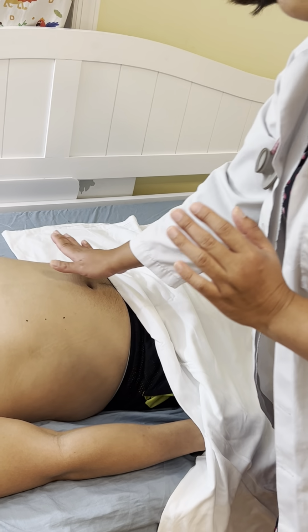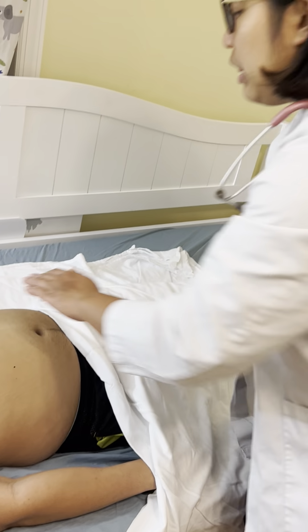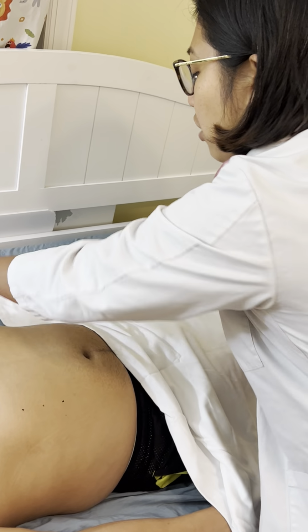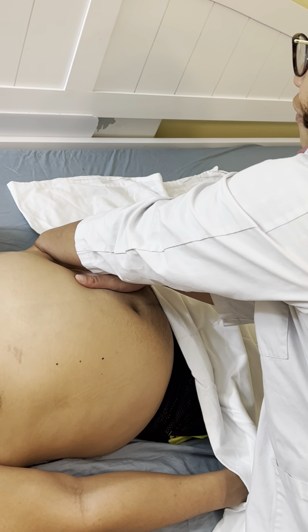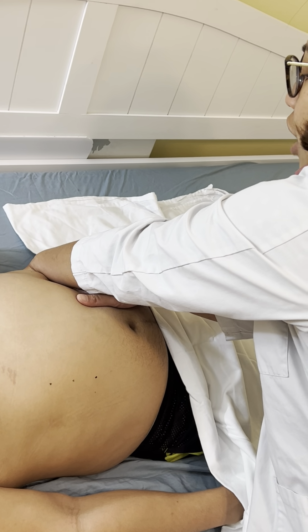And the last will be palpation of the kidneys, right and left. So I will start with the left side. Usually the left kidney is non-palpable. So I will reach, using my left hand, I will reach and lift, and I will palpate for the left kidney. Left kidney should not be palpable.